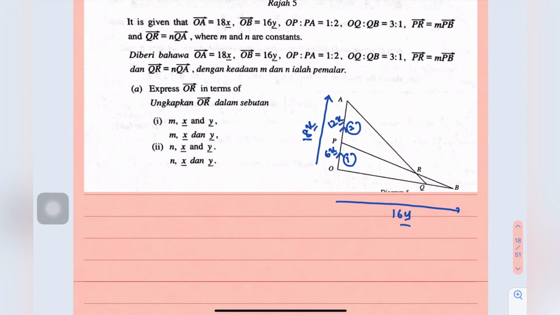OQ:QB is 3:1. So maksudnya kalau OB is 16y, OB ni ada 4 parts. So ni 3 kan, so meaning that this one 12y, this one 4y, same direction juga.